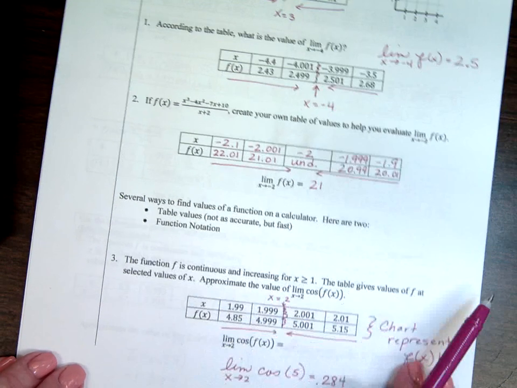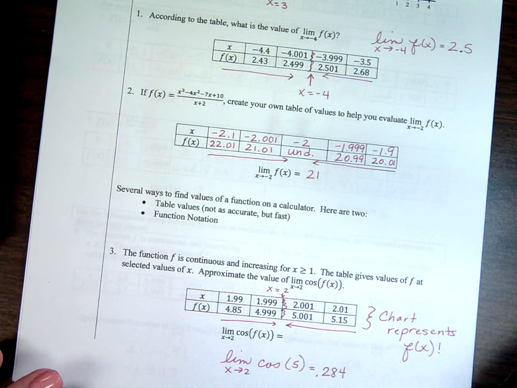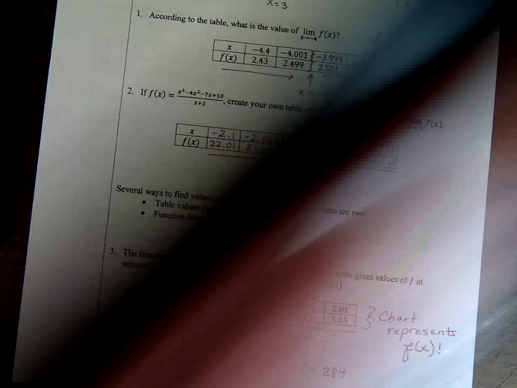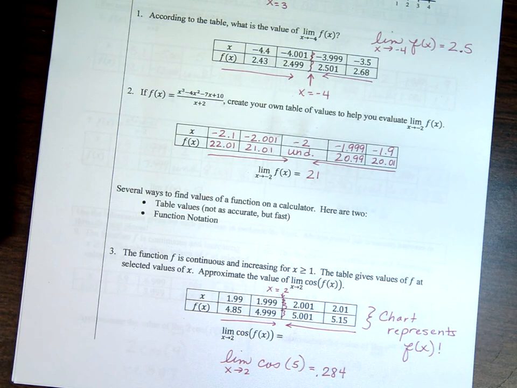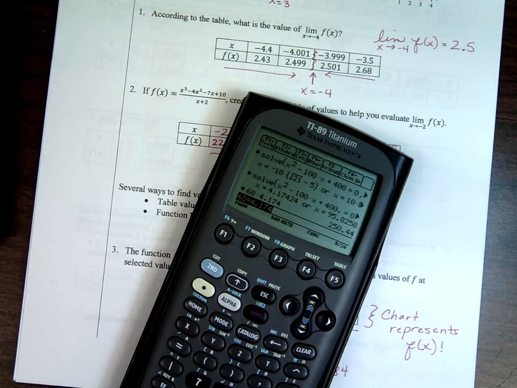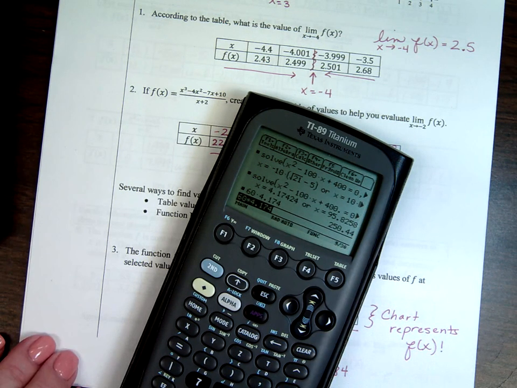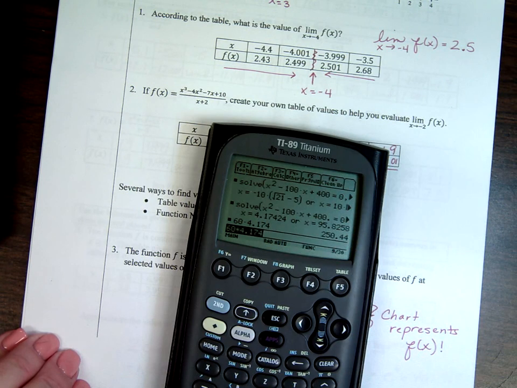Do you have your calculators handy? Take a second and grab them. Do we need the graphing calculator or our other ones? You need either. I'm going to show you how to do it on Desmos because it's really easy on Desmos too. But we're going to look at our graphing calculators as well.